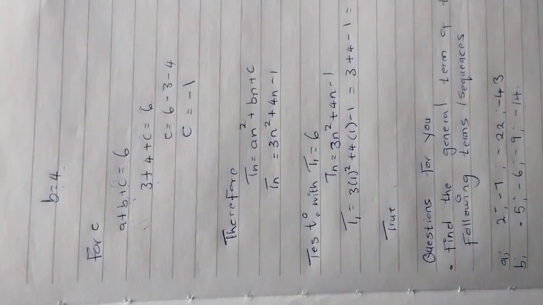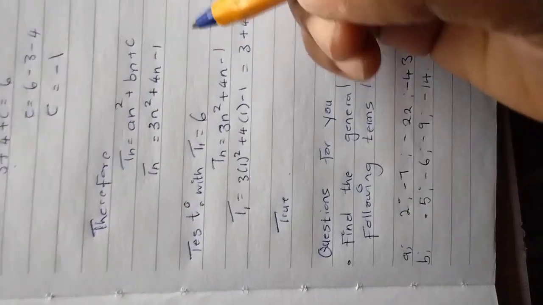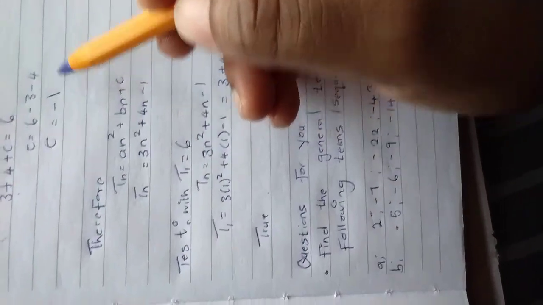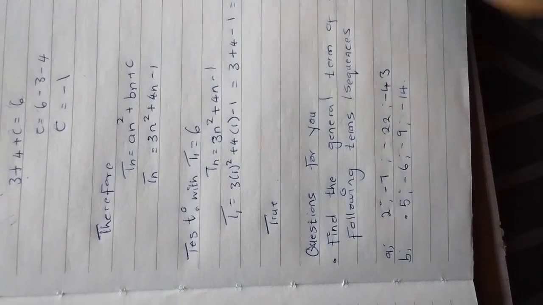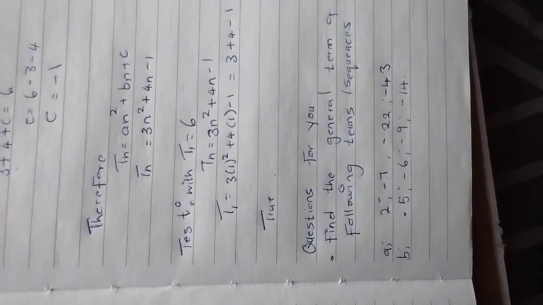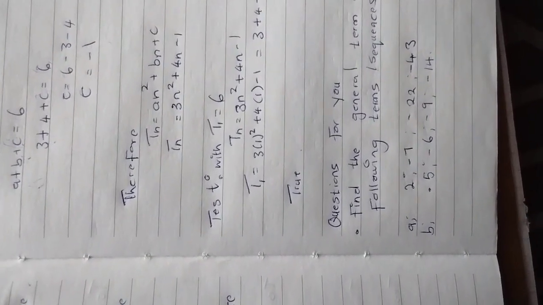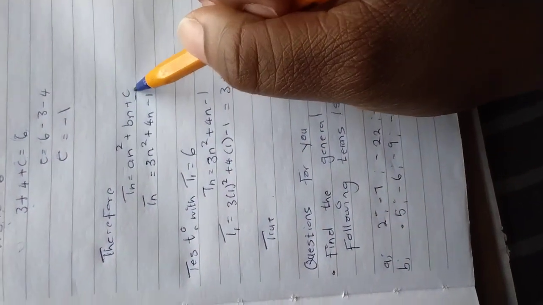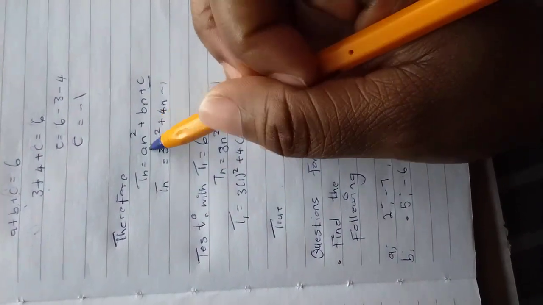Since we have our A, B, and C values, we need to put our formula in the right format. You don't just leave it there, saying our A is this, our C is this, our B is that. The main thing here is that we are calculating the formula. They want the formula. So you need to make sure that your answer is in the formula of a quadratic sequence, which is this format. So you insert your values.